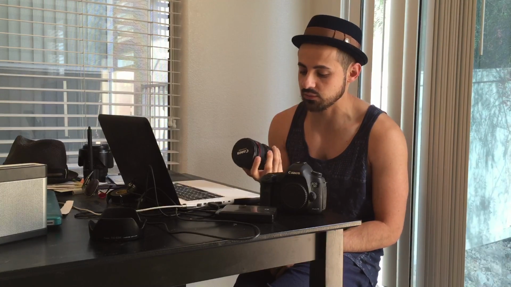You can get this for like 600 bucks. A lot of people have been asking me, should I get this lens? And I say, if you're not planning on shooting it at f4 all the time, then yeah, this can be a really good lens, especially for video, because it has image stabilization and things like that. Now, this is an L series lens, but not like the best one.